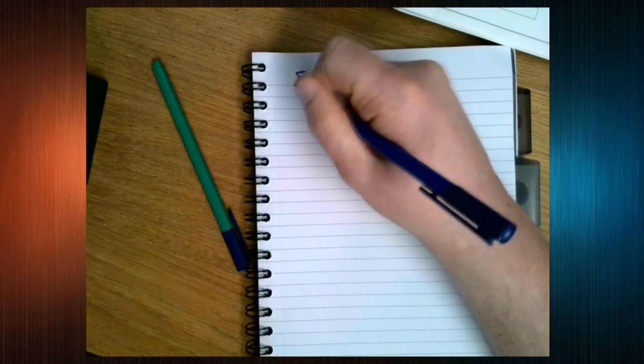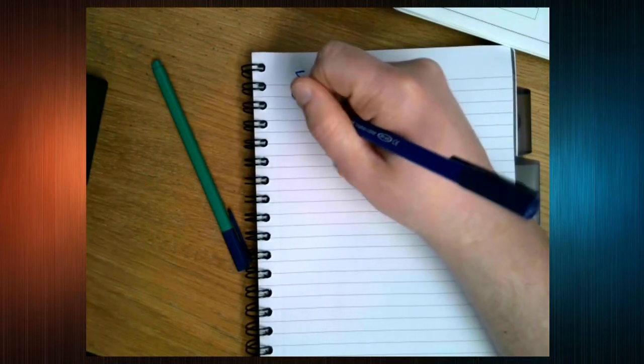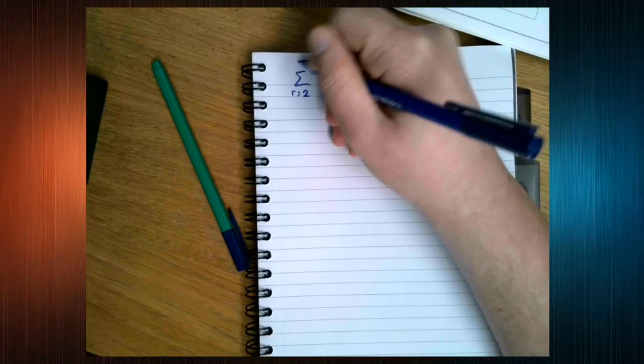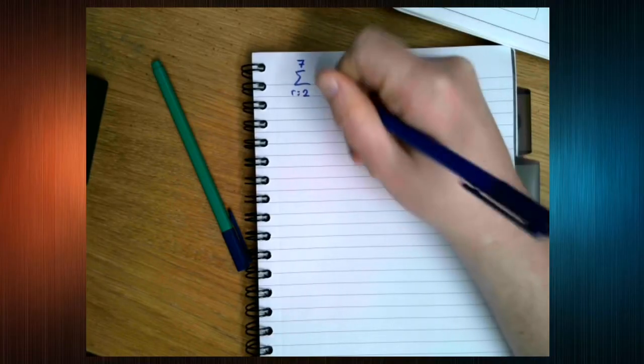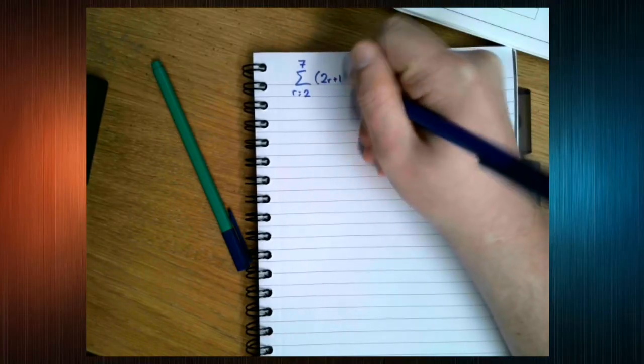Let's look at question 1 from page 7 of the workbook. We've got evaluate, so work out the sum from r equals 2 to 7 of 2r plus 1.